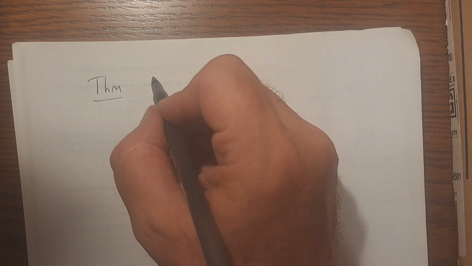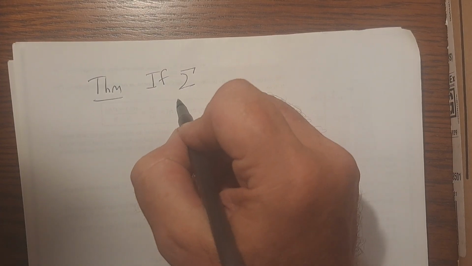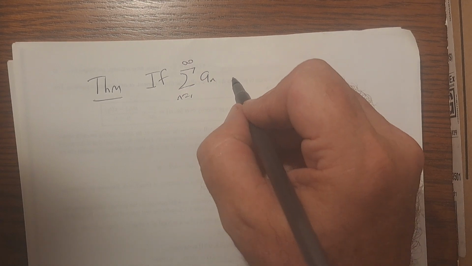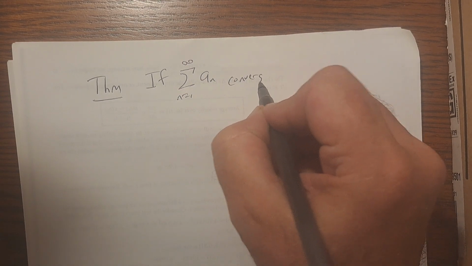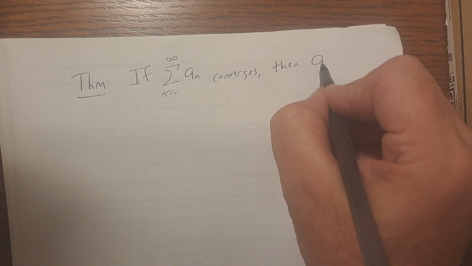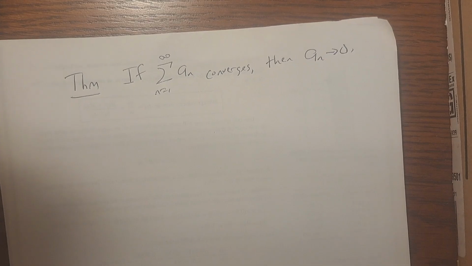This is what the theorem says. It says if, when you take the sum, the infinite series converges, then it must be that the terms go to zero. The terms in the sum go to zero.